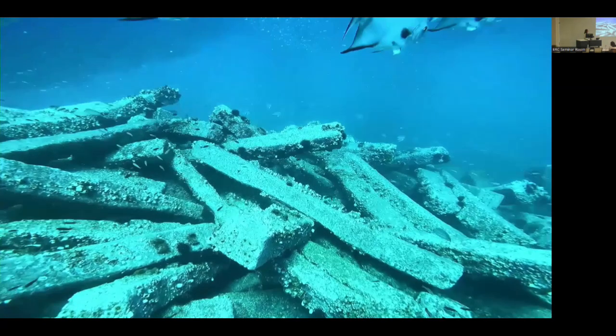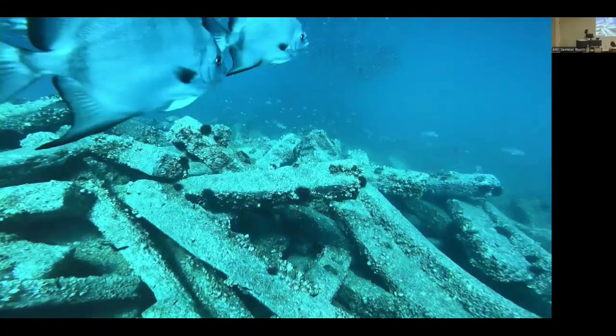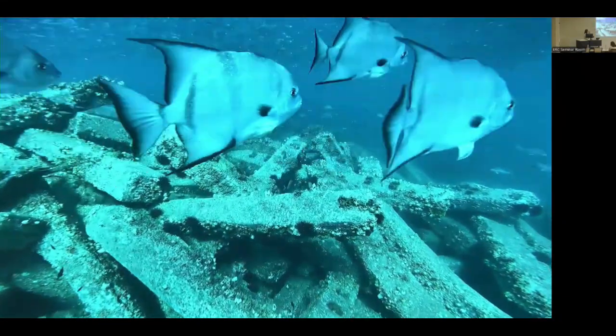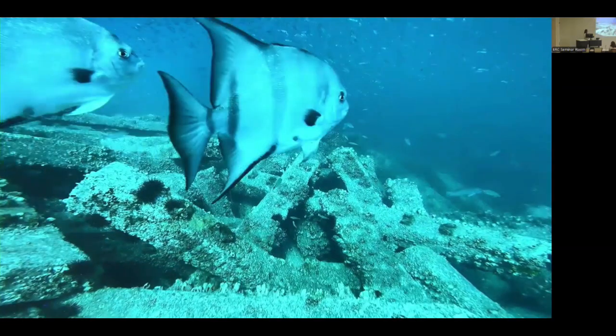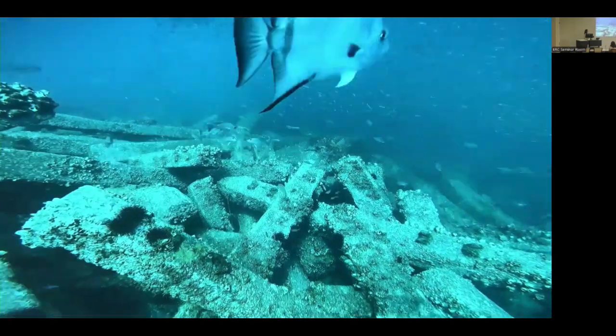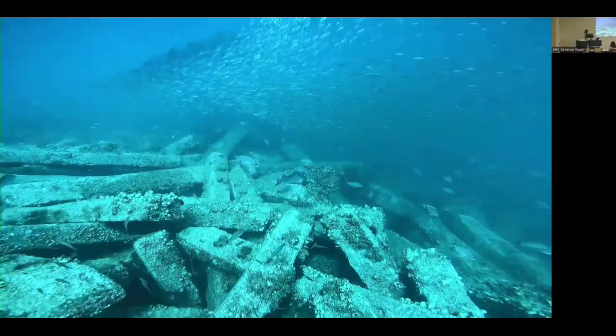Here is a quick video of one of our structures at the reef. This is known as Biggs Pile. As you can see, it is literally a big pile of concrete railroad ties. But there's a lot of marine life on it. We have tons of fish as well as other encrusting organisms and marine organisms that settle on this reef.